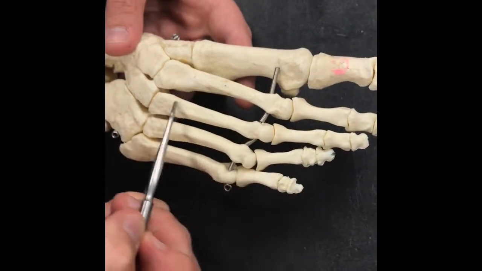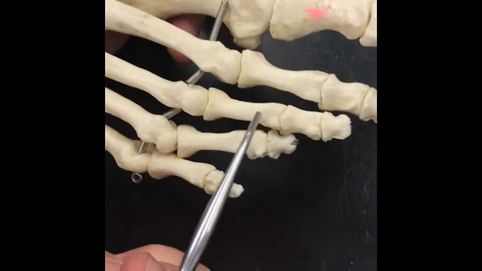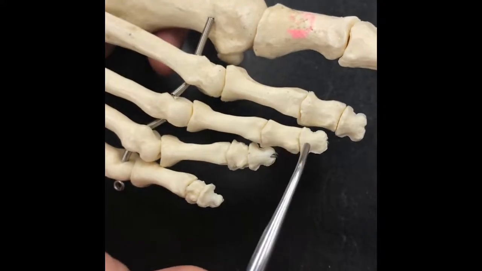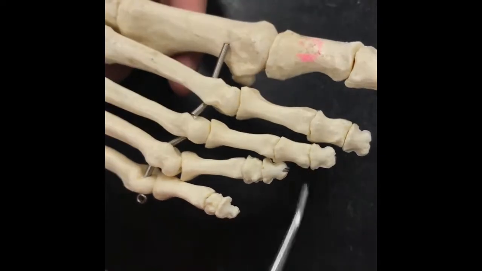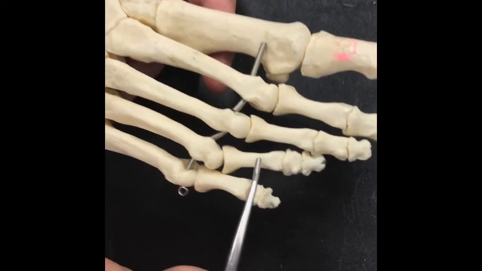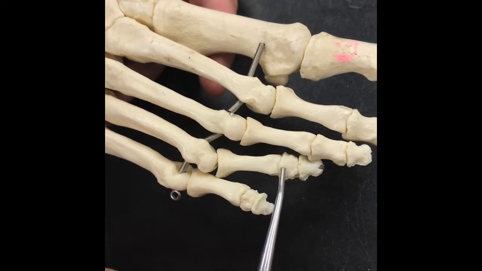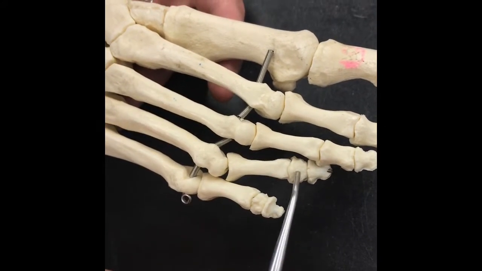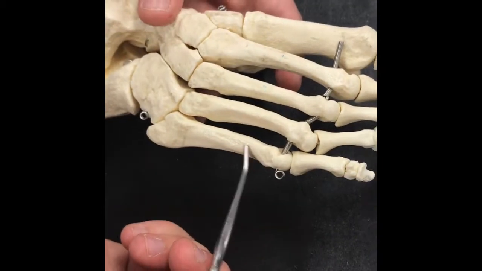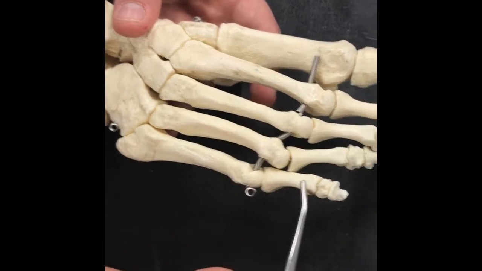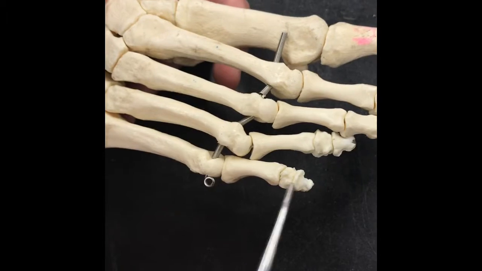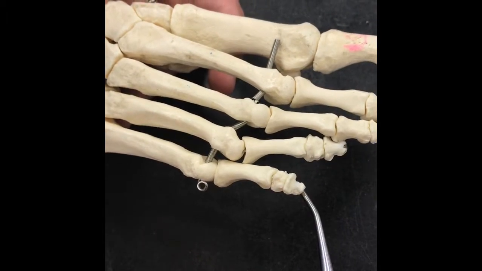Third digit metatarsal, third digit proximal phalange, third digit middle phalange, third digit distal phalange. Fourth digit metatarsal, fourth digit proximal phalange, fourth digit middle phalange, fourth digit distal phalange. Fifth digit metatarsal, fifth digit proximal phalange, fifth digit middle phalange, fifth digit distal phalange.